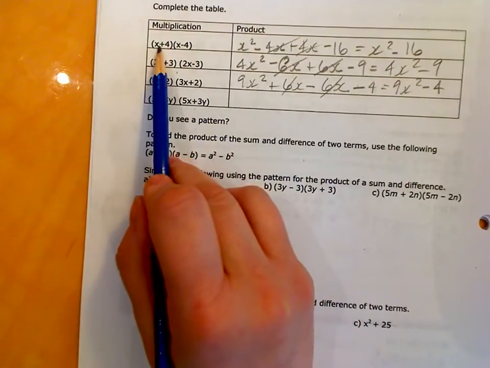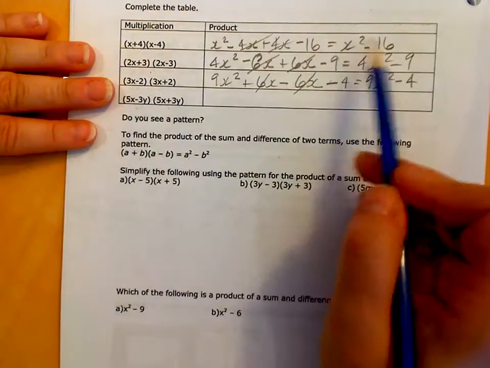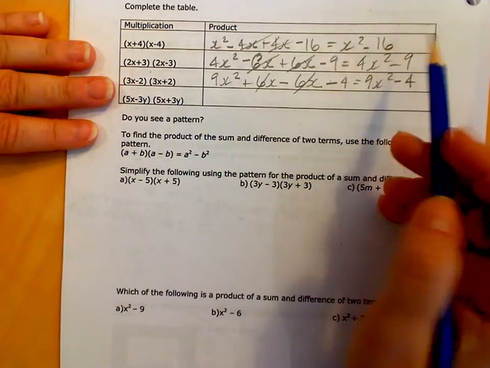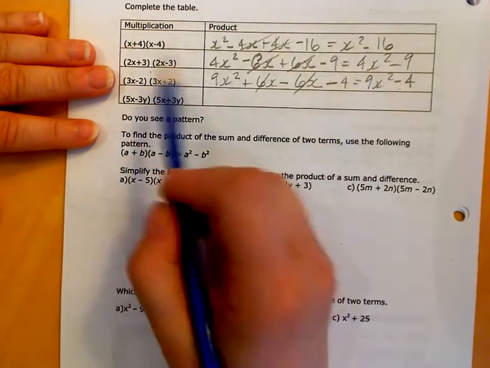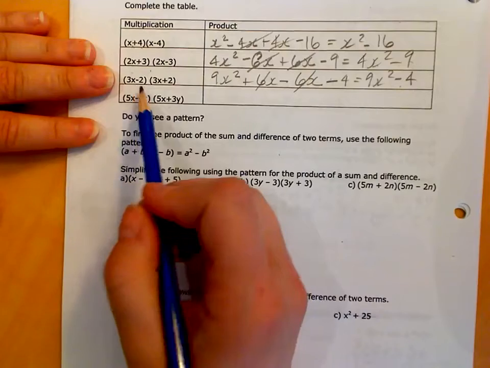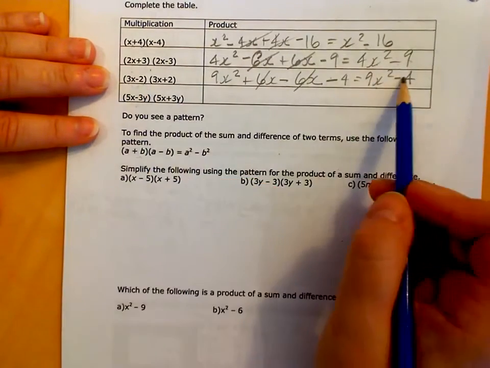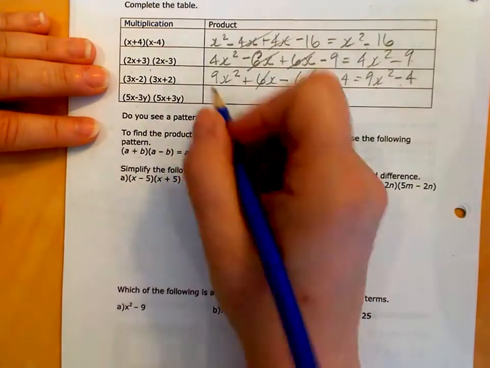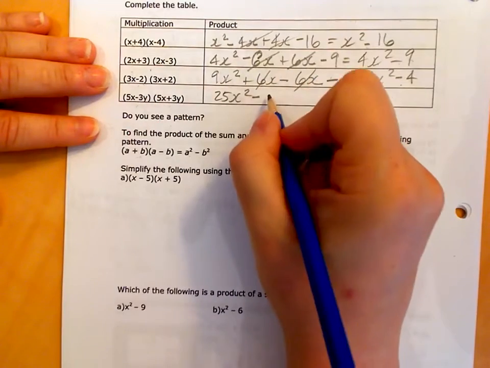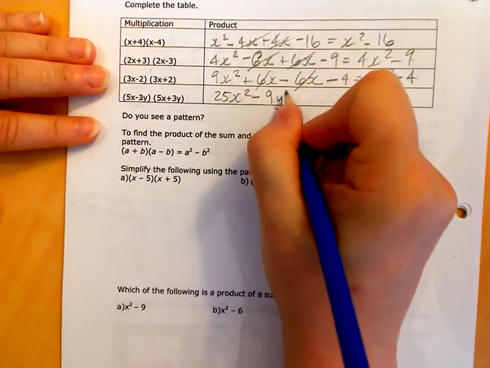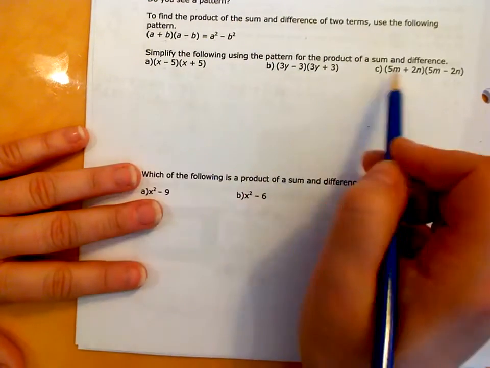Let's take a look. The first one squared, x squared is x squared, and the second one squared, 4 squared is 16, with a negative sign. There's always a negative sign. 2x all squared is 4x squared, 3 squared is 9. 3x all squared is 9x squared, 2 squared is 4. So this will be 25x squared minus what's 3y squared? It's 9y squared.